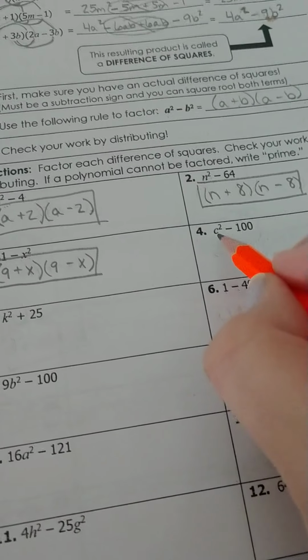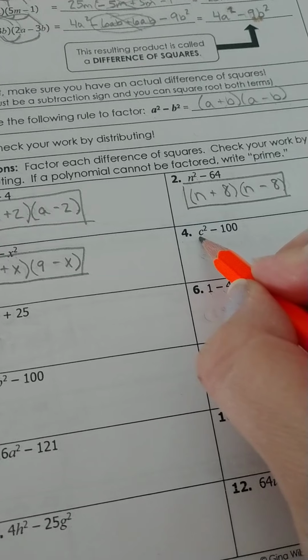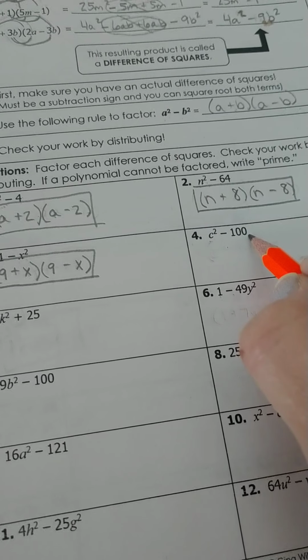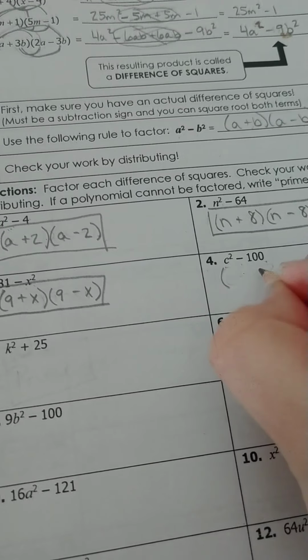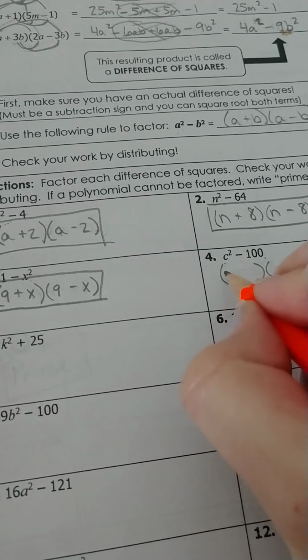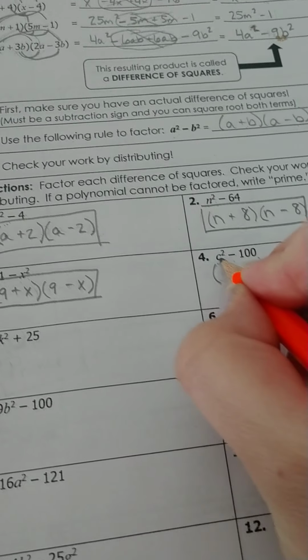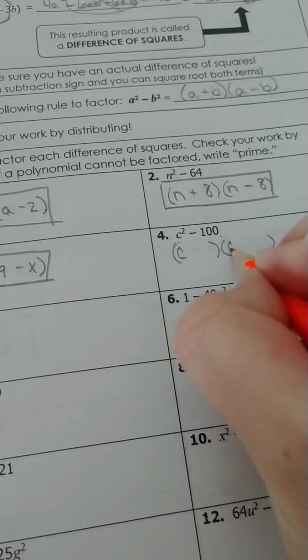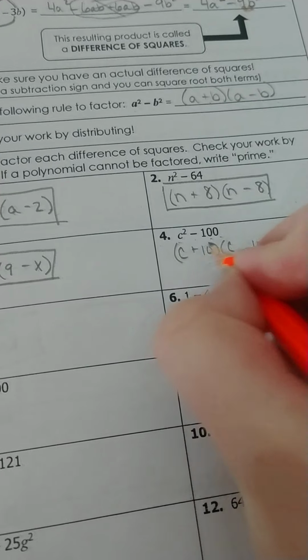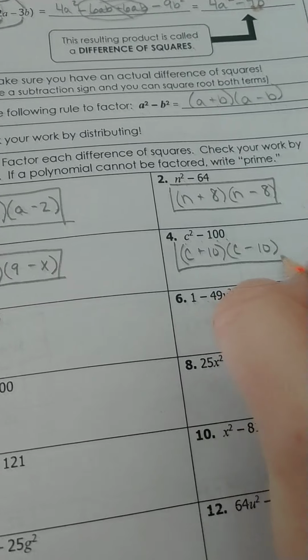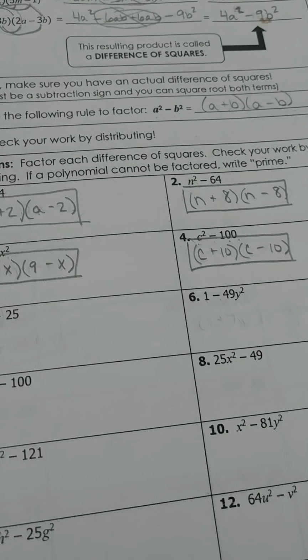Number 4. Perfect square? Yes. Perfect square? Yes. Subtraction sign? Ding, ding, ding. So 2 sets of parentheses. The square root of c squared is c, so c and c. Square root of 100 is 10. 10 and 10. Plus 10 and a minus 10, and we are done.